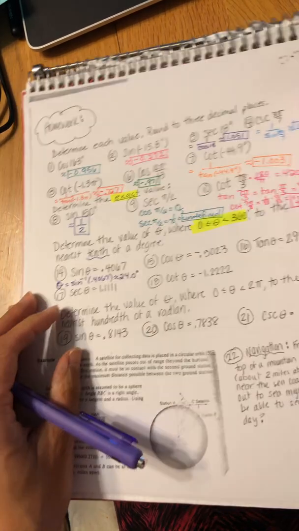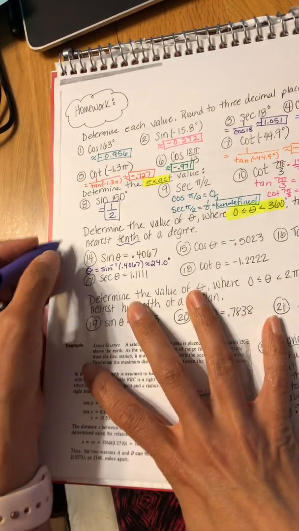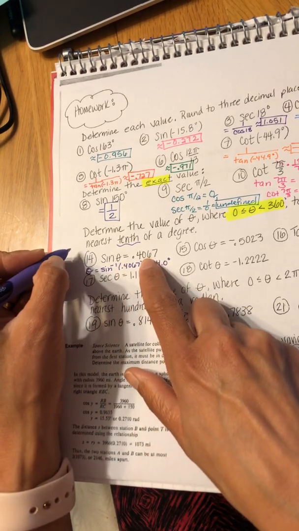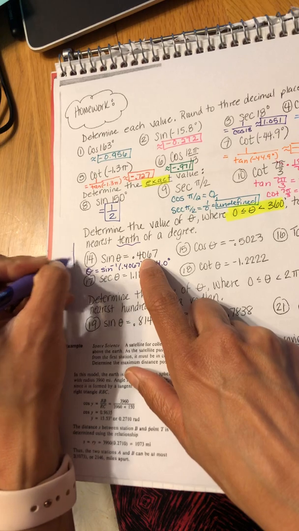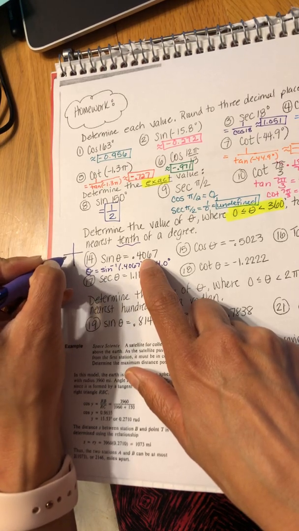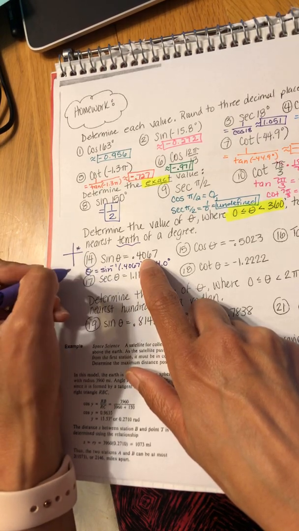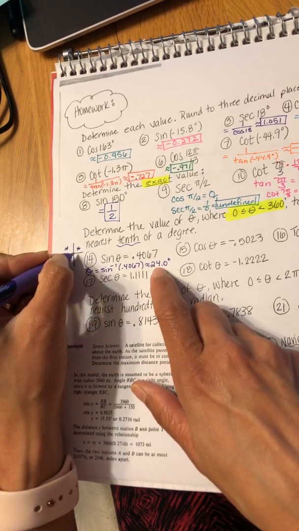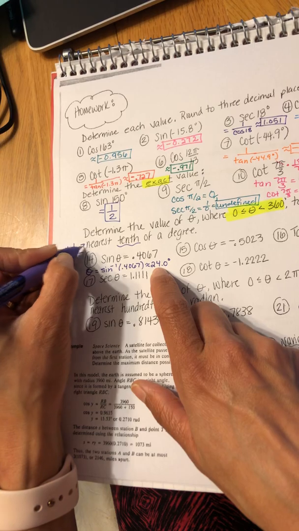Okay. All right, how do I find the other angle? Well, remember, we have to draw a picture. So we know that the sine of theta is a positive value. Well, sine is positive in the first quadrant and in the second quadrant. So 24 degrees obviously is in the first quadrant.